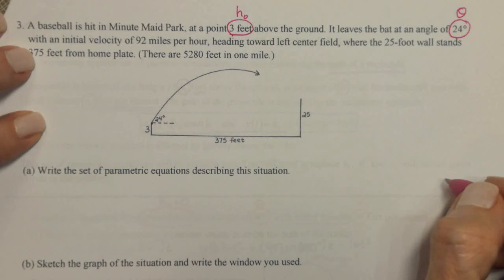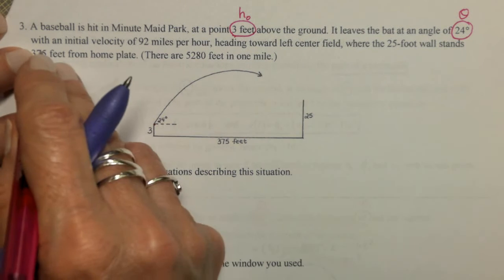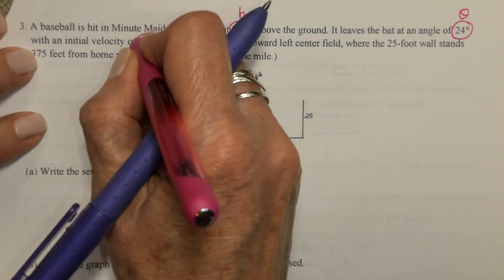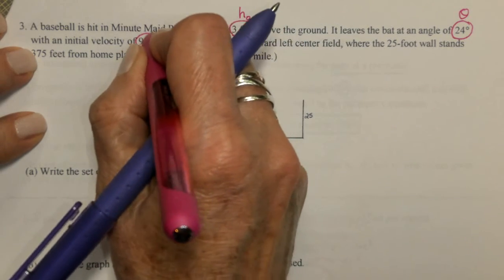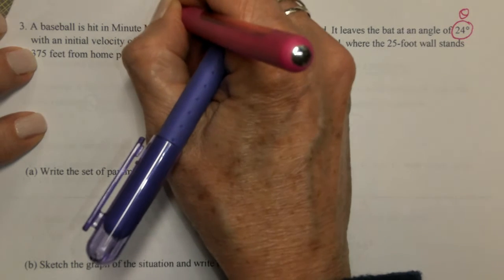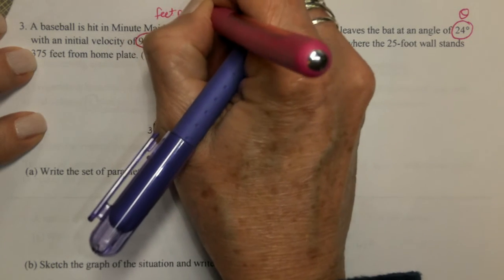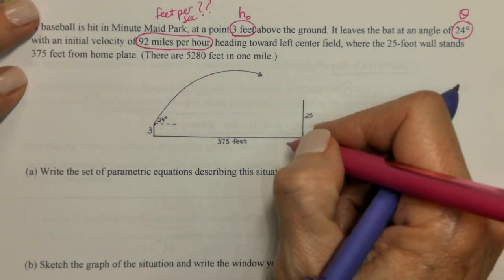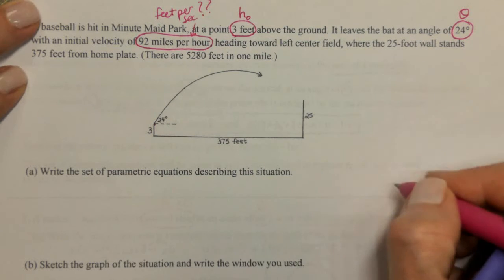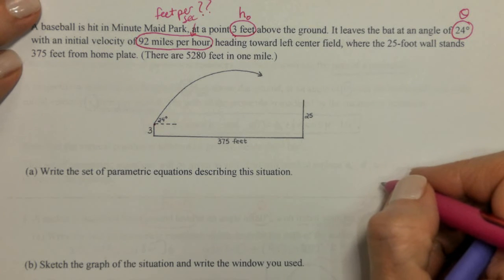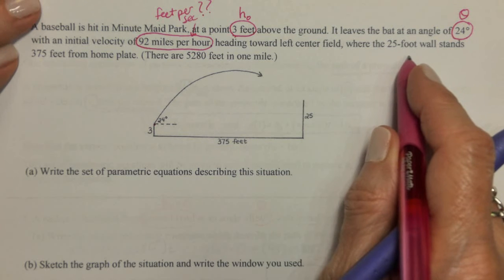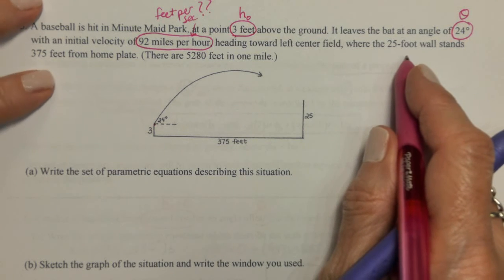24 degrees will be our theta, with an initial velocity of 92 miles per hour. We're going to have to do some converting because we need feet per second. Our equation only works for feet per second. So we're going to have to change that 92 to feet per second. Okay? Taking off towards left center field where the 25-foot wall stands 375 feet from home plate.